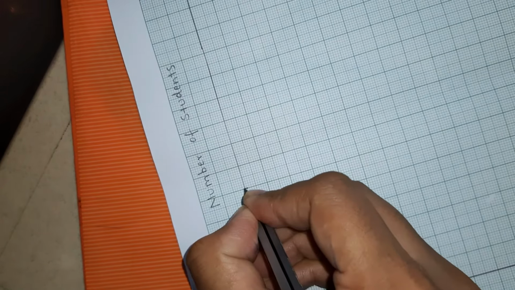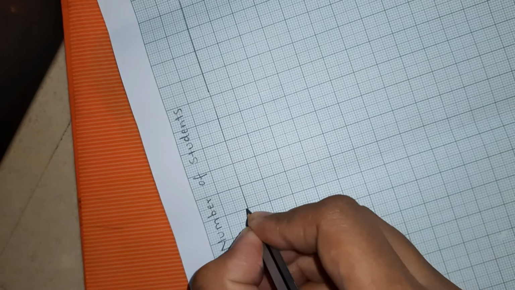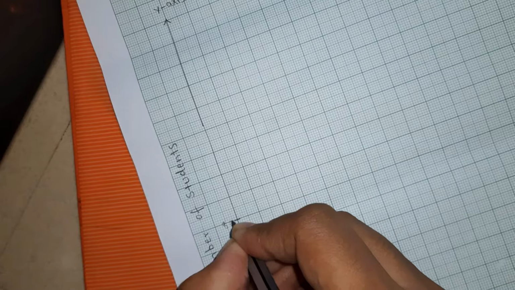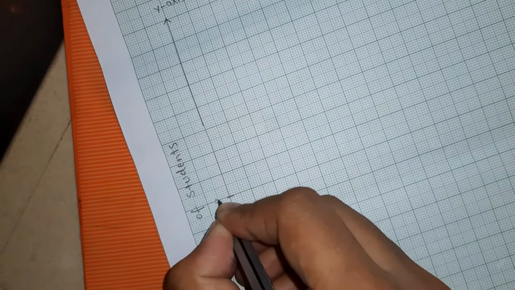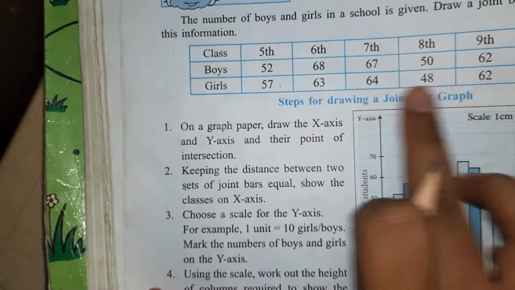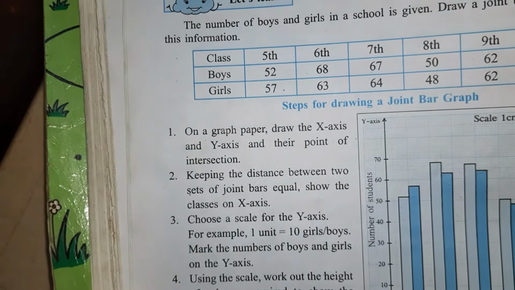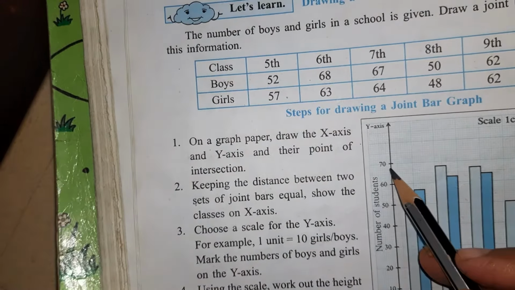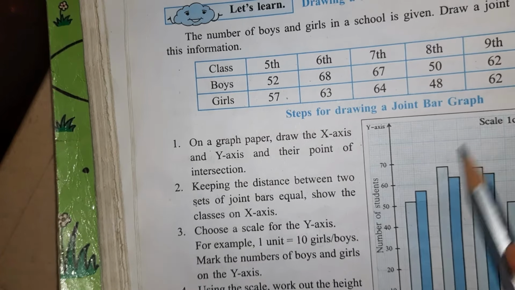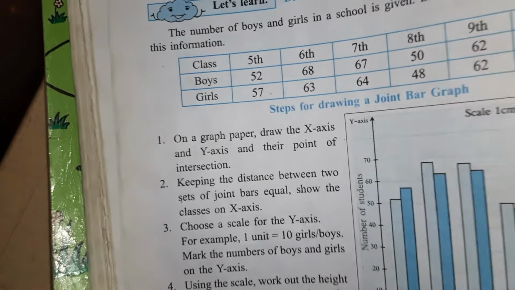50, 60, 70, 80, 90. So approximately we will take till 90 because here no number is bigger than 70. So you can take till 80 also. See here they have taken till 70. तो जो भी हाईएस्ट नंबर है उसके आसपास का नंबर आपको बड़ा वाला लेना है.